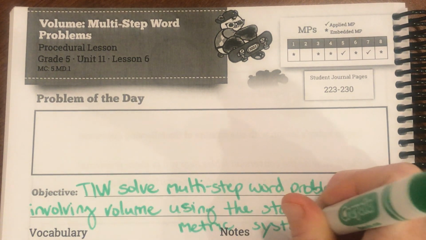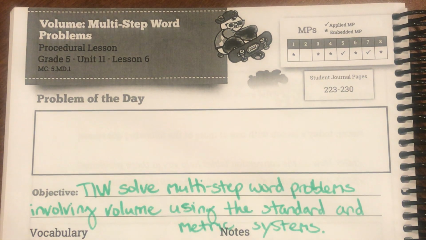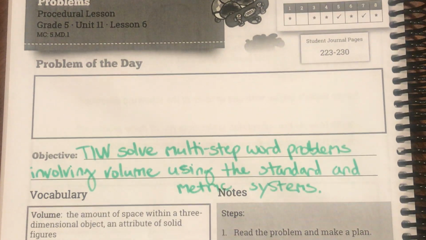Okay, we have been having these extremely long objectives and goals now for 6 lessons.